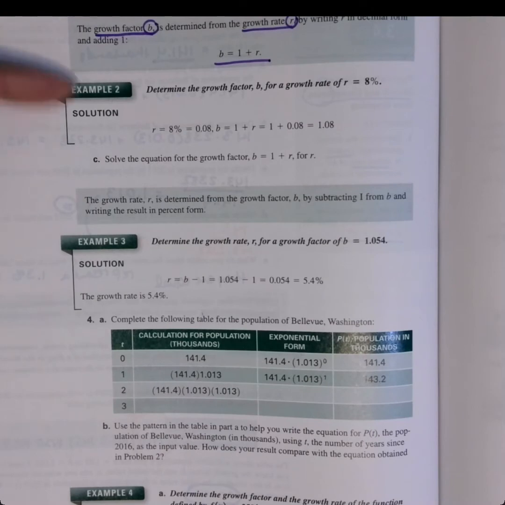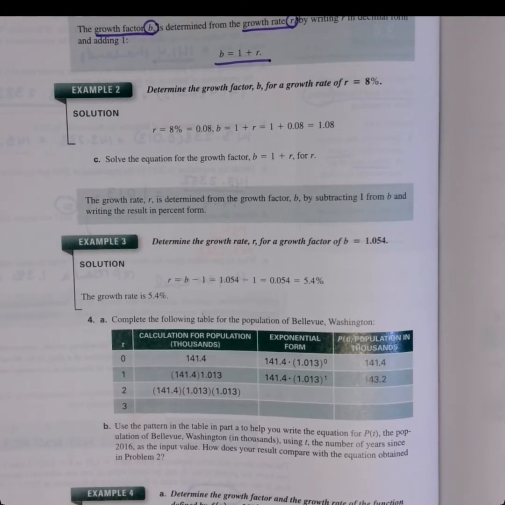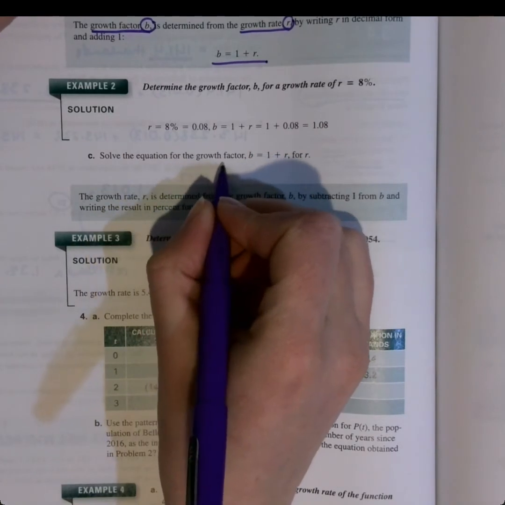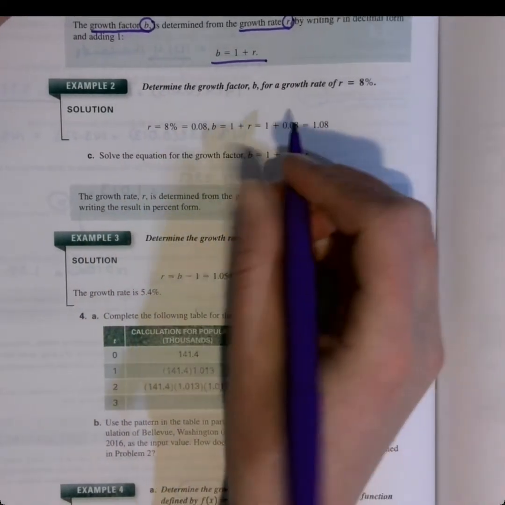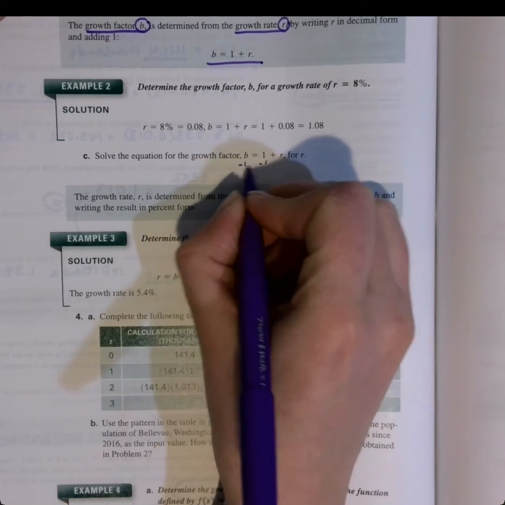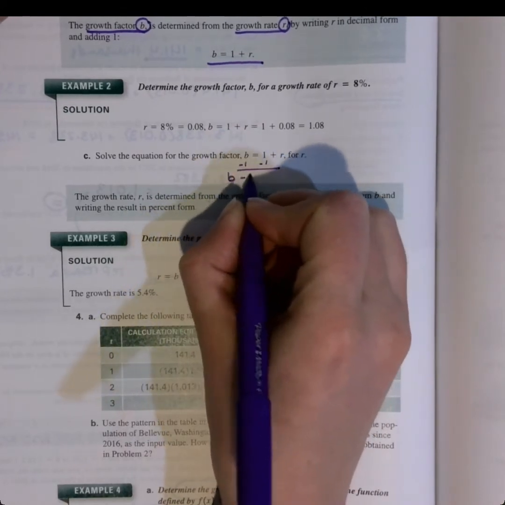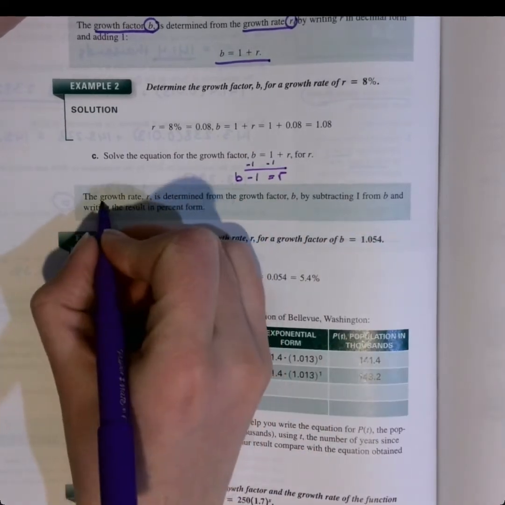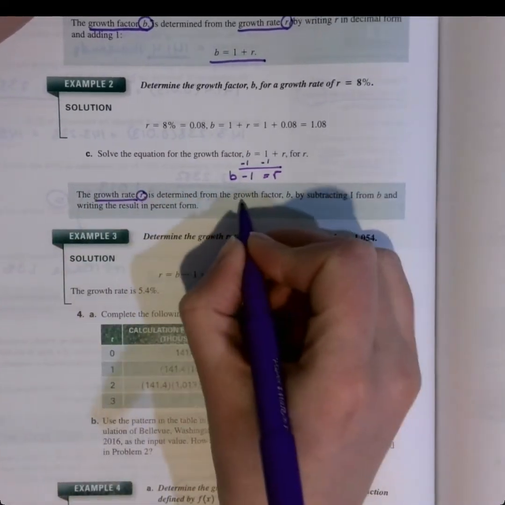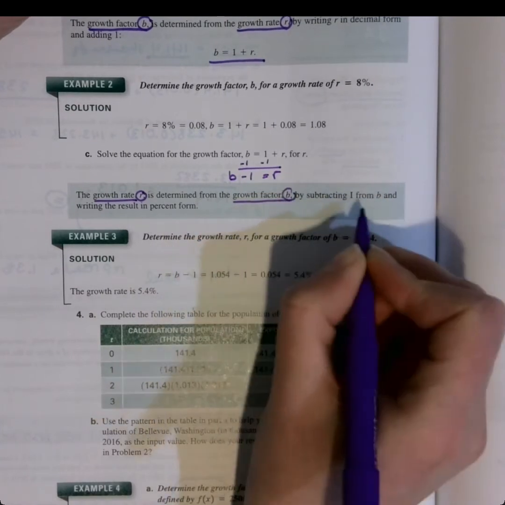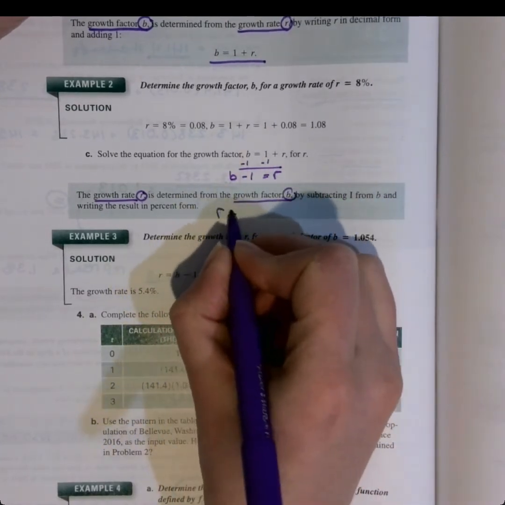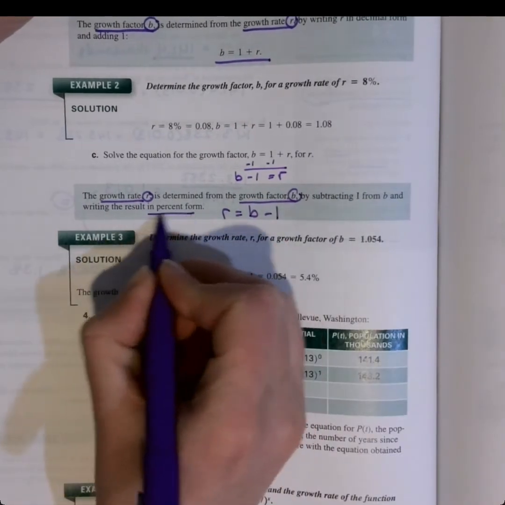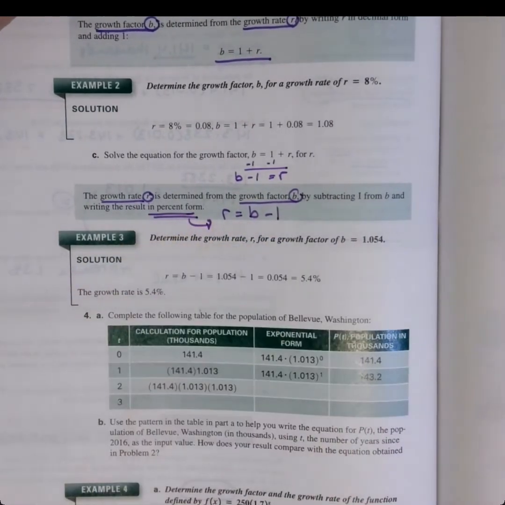There's an example 2 right here, and then letter C wants us to solve the equation for the growth factor for R. So if I solve for R, I could subtract 1 from both sides. So B minus 1 would be equal to R. So we could do the reverse here. The growth rate R is determined from the growth factor B by subtracting 1. So R equals B minus 1. And then writing the result in percent form because R is a percentage.